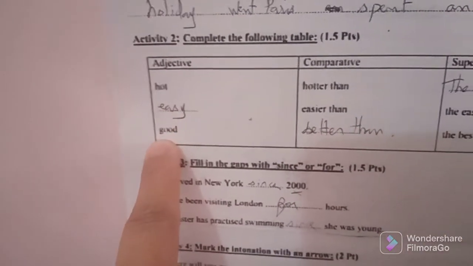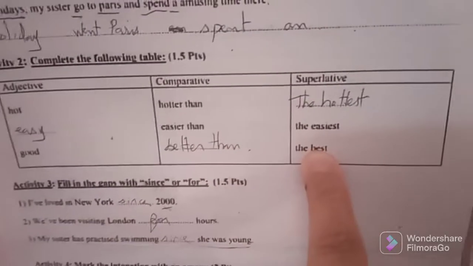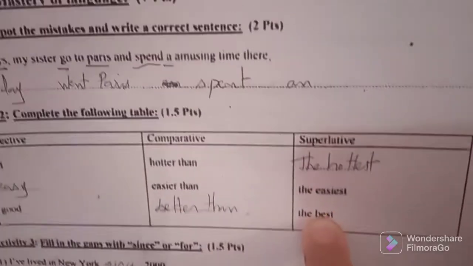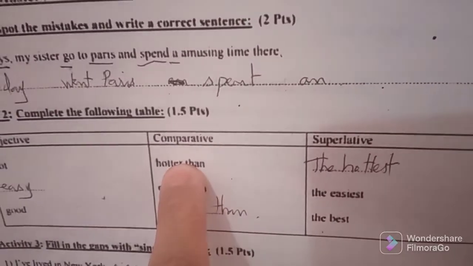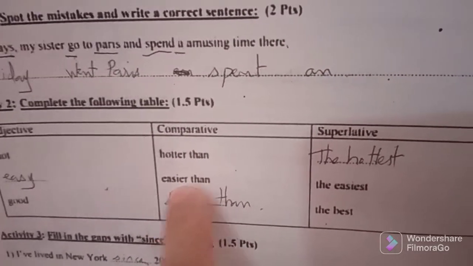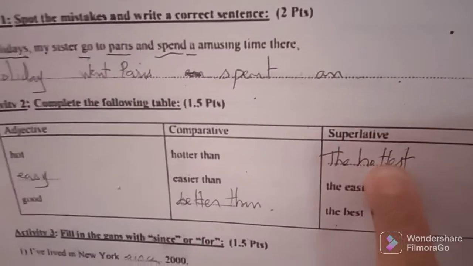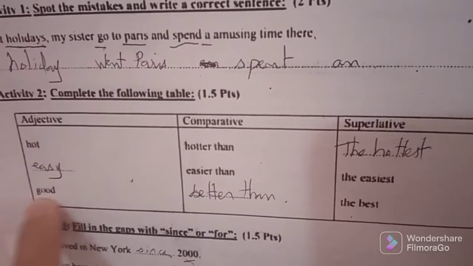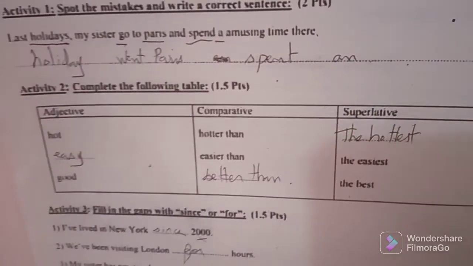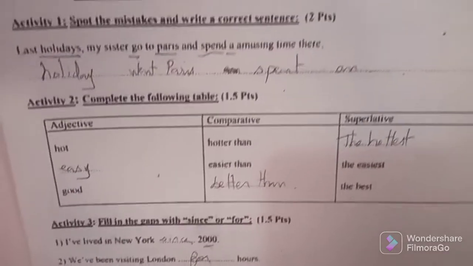And we have easier than, or the easiest, it will be easy. And good, it is better than, and here it is the best. You can help yourself from the table. We have hotter than, easier than. We have the easiest. Here we do the hottest. Here good is irregular. It is an irregular adjective, it does not follow a rule.